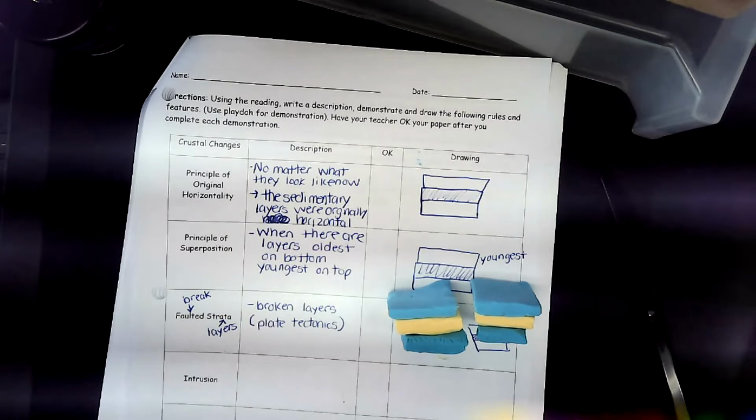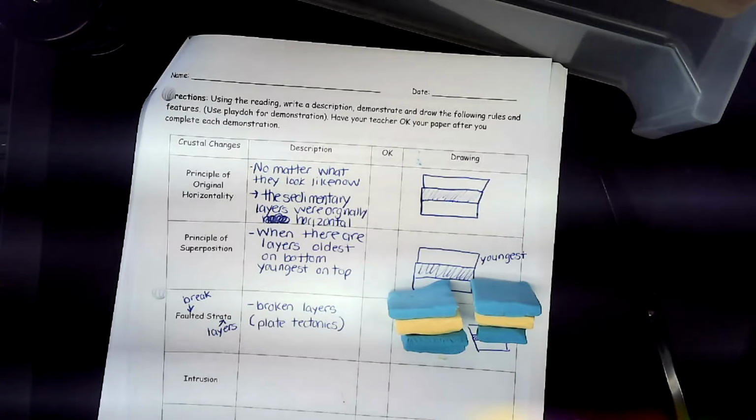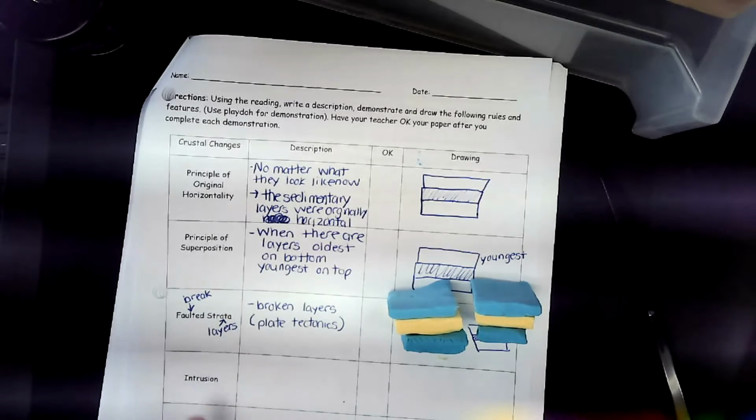This is what we're going to be doing for the next week. And there's a lab on it. So putting things in order. The last two vocab words we had were intrusion and extrusion.